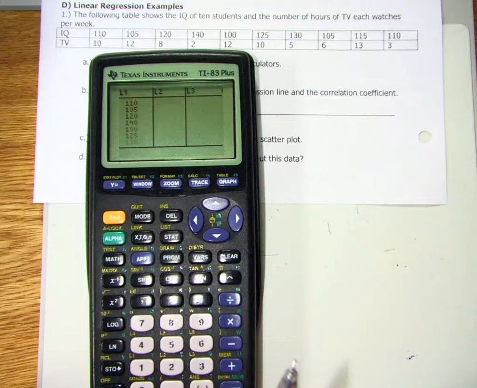So that's to get your equation. Now to get your correlation coefficient, this is in a different place. For this, go to VARS, V-A-R-S, go down to number 5, statistics, and then you need to scroll over 2 menus to EQ, and then your coefficient is number 7. Hit enter, enter again. So our correlation coefficient, our value of R is negative 0.539.